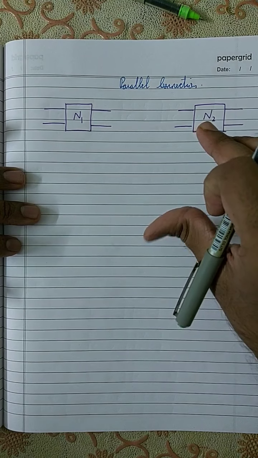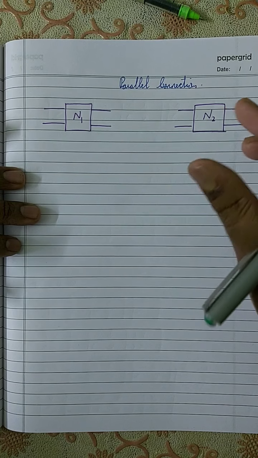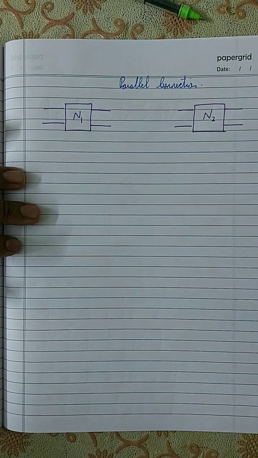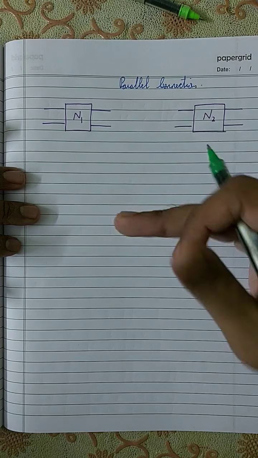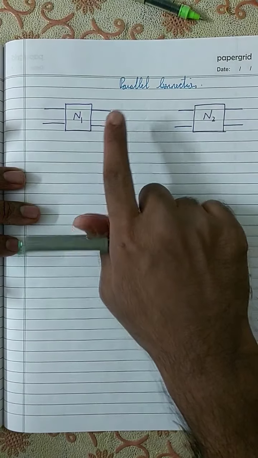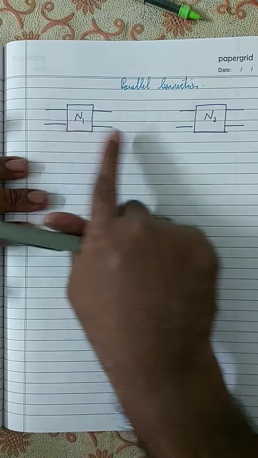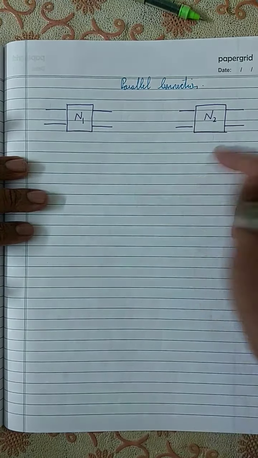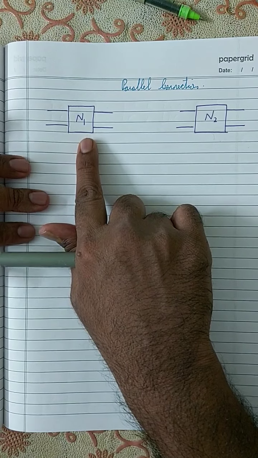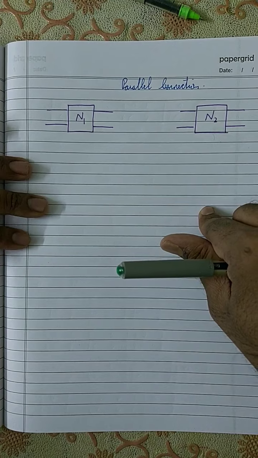That is, if two networks are connected in such a way that the voltage across each network is the same and the current gets divided, then we can say that the two networks are in parallel to each other. So if you want to draw the parallel connection of these two, this is network N1, this is network N2. I'm not going to mark the voltage and current over here because it might confuse you later. Now I'm going to draw the parallel connection of these two networks. So how does it look?